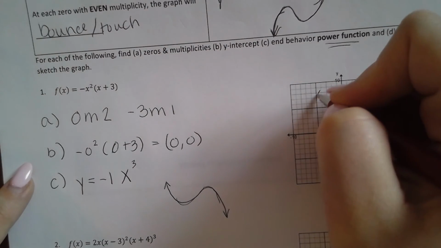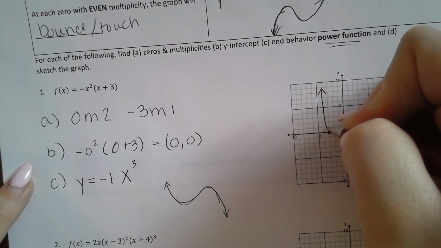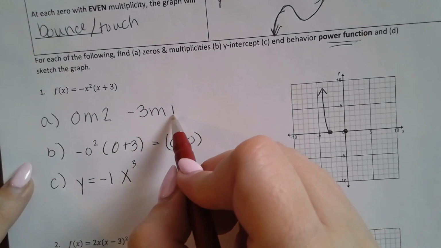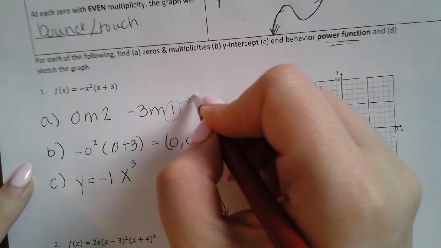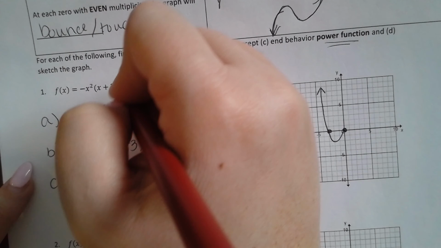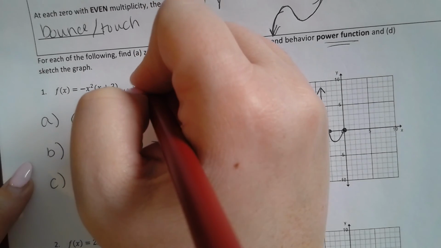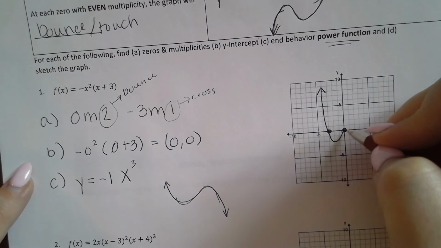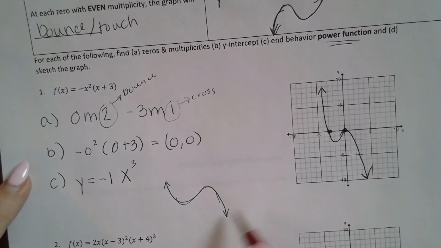So it's going to start up. I'm going to head down. At -3, this is an odd multiplicity, so that means it's going to cross. I'm going to make my way back here. This is an even multiplicity, so it's going to bounce. And we're going to end down. Now they match.